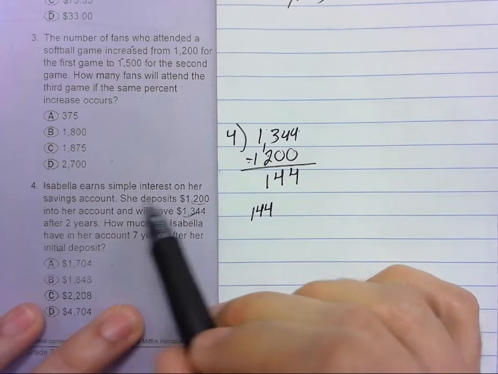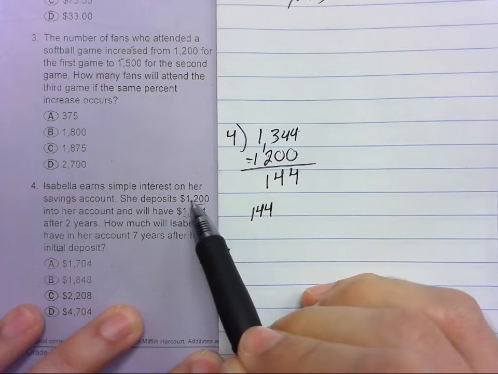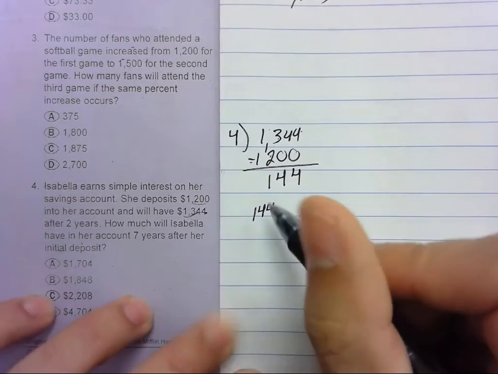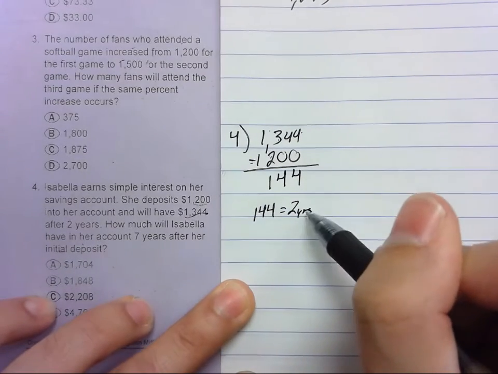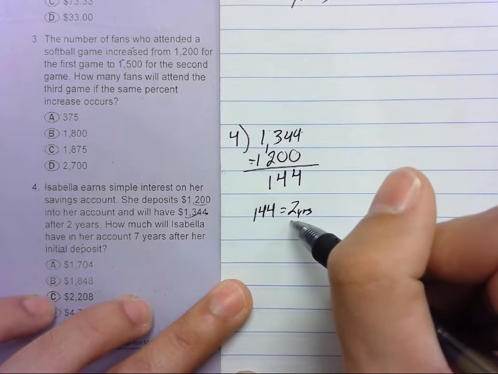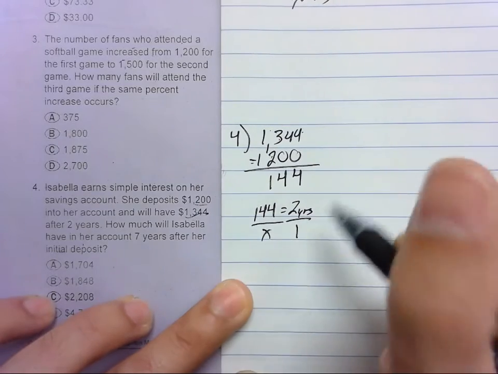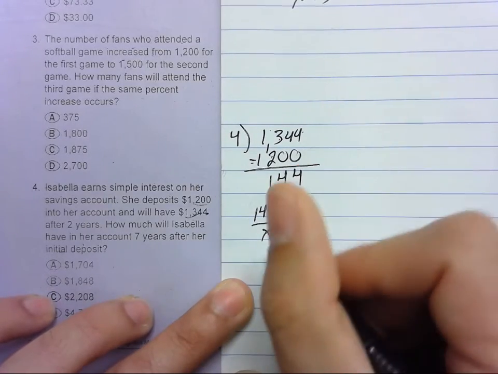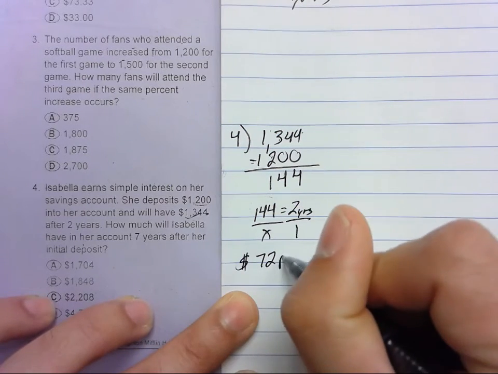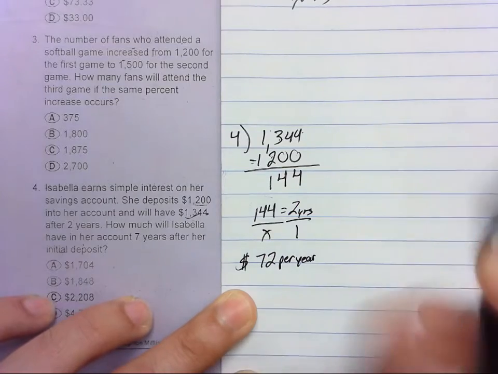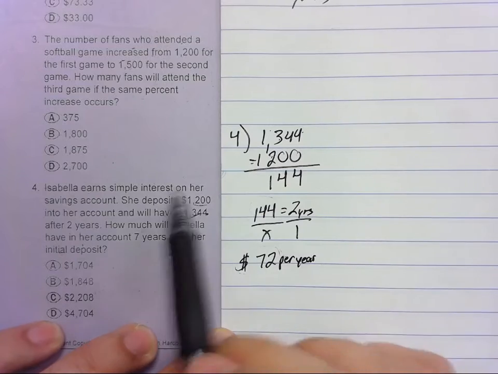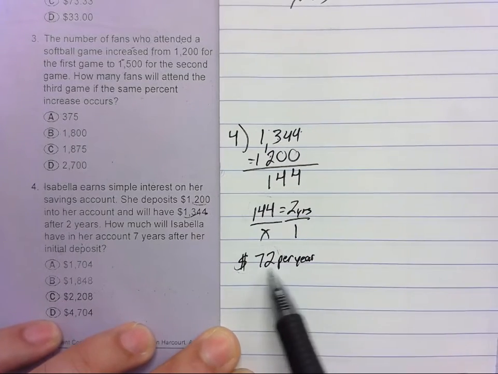But we need to continue reading because from 1,200 to 1,344 was actually 2 years. So this took 2 years for this to happen. That really doesn't do us much good. We want to know how much is it in 1 year. So we simply divide this by 2 and we get $72 per year. So in 1 year she makes 72, 2 years she'll make 144, 3 years we just multiply this by 3.